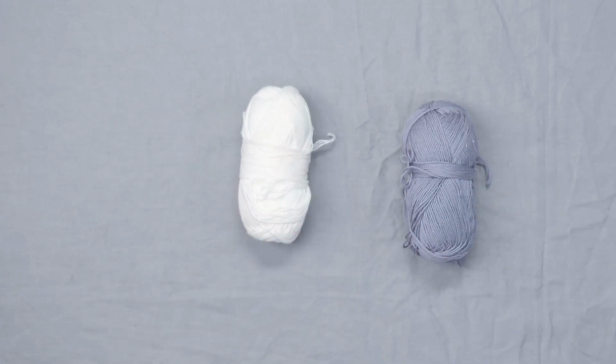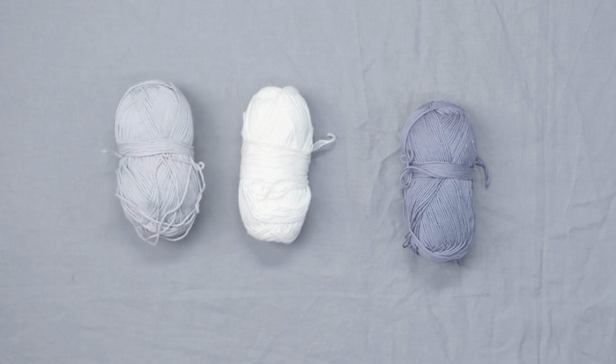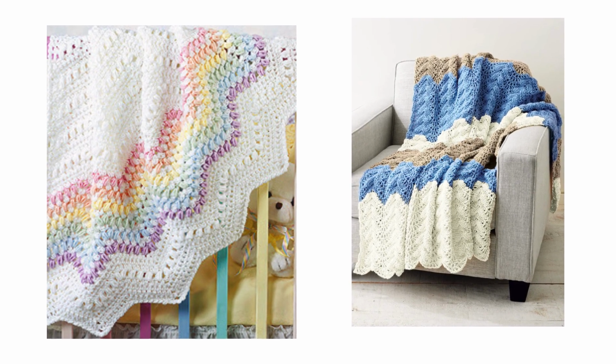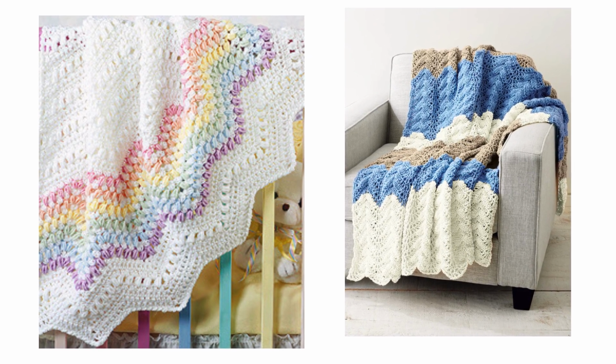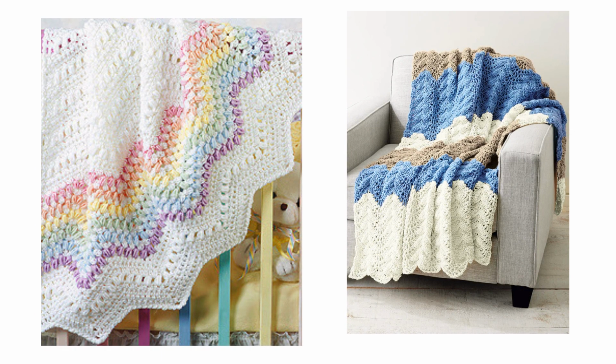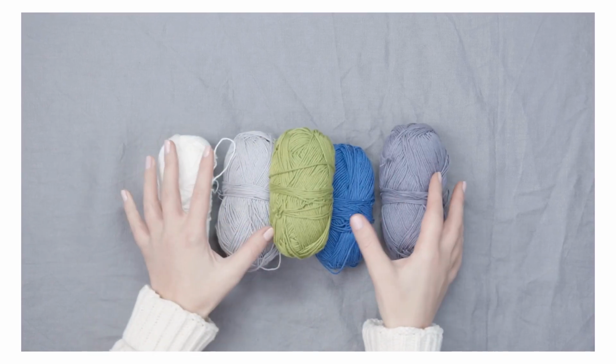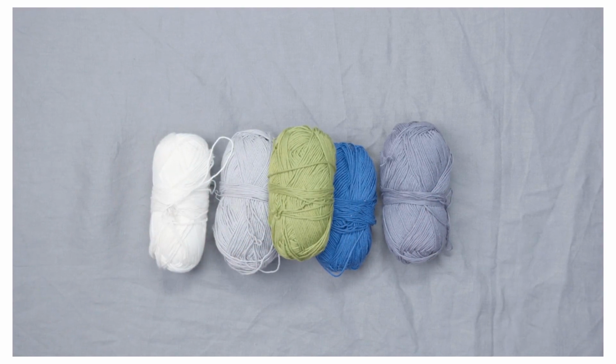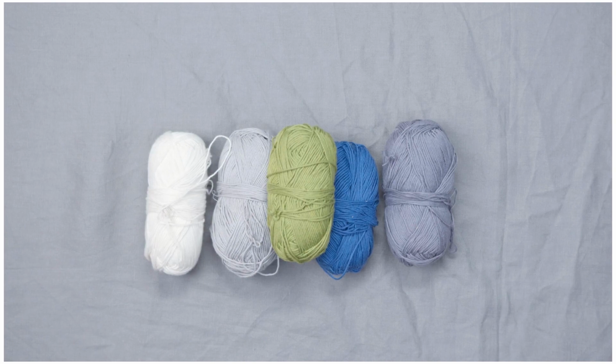Beyond its aesthetic appeal, the ripple Afghan holds a special place in the hearts of many as a symbol of love and connection. Handcrafted with care, these blankets become cherished heirlooms, passed down from one generation to the next. The act of creating a ripple Afghan is not just a craft project, it's a labor of love that often involves countless hours spent stitching and an abundance of warm memories woven into every row.